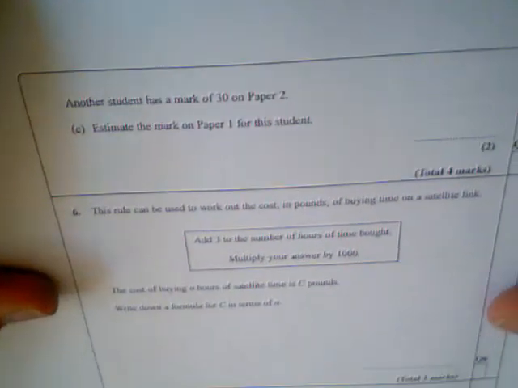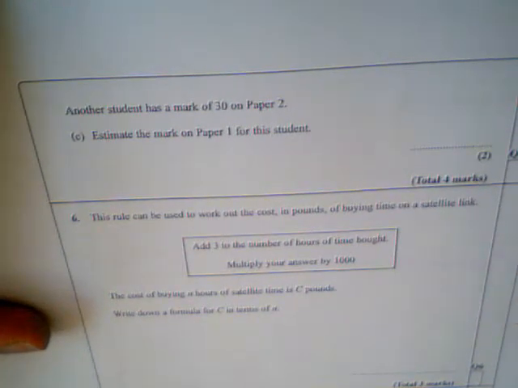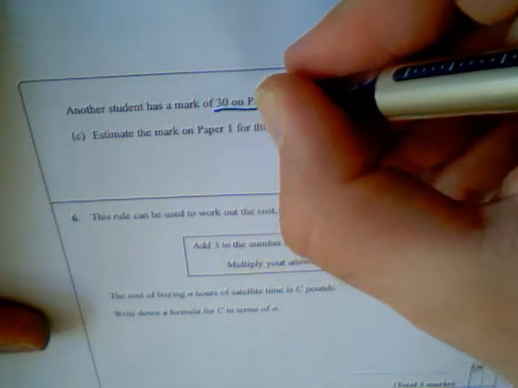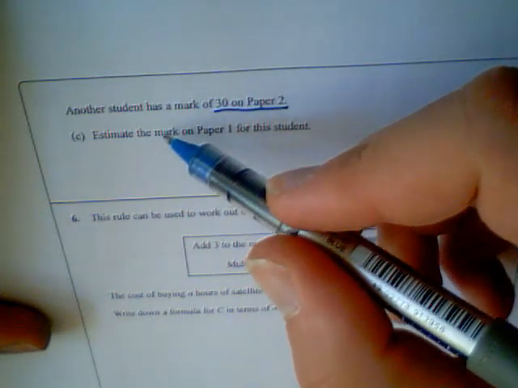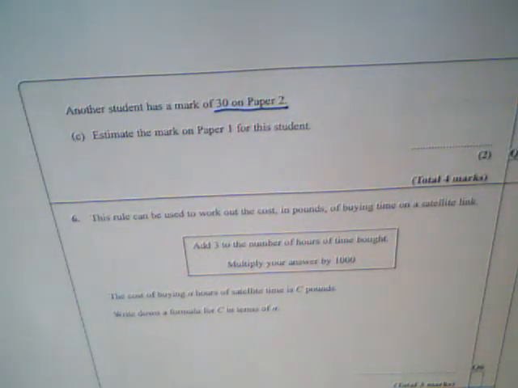So, continuing on from question 5, it asks, another student has a mark of 30 on paper 2. Estimate the mark on paper 1 for this student. So we go back to the graph here, and they have a mark of 30 on paper 2. The first thing we should note is that if we draw a line of best fit, then we can read off the points accurately.